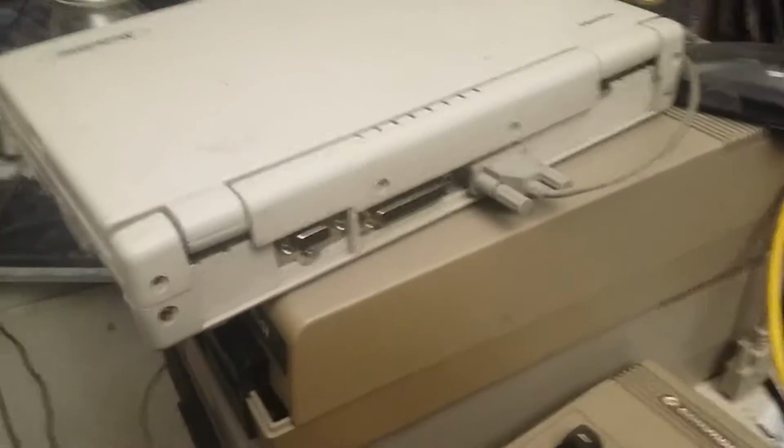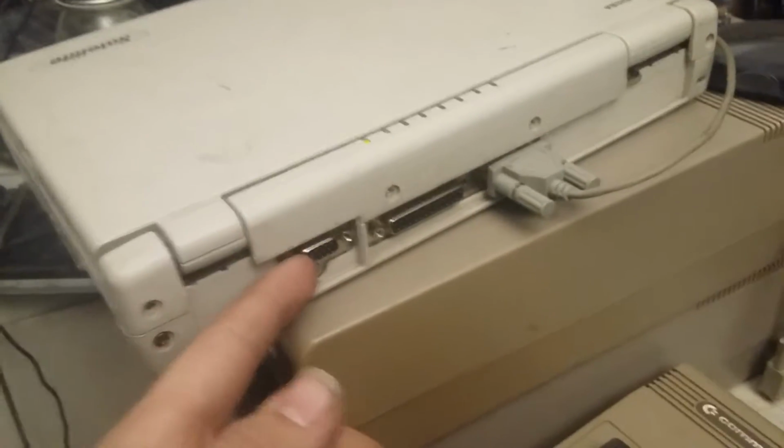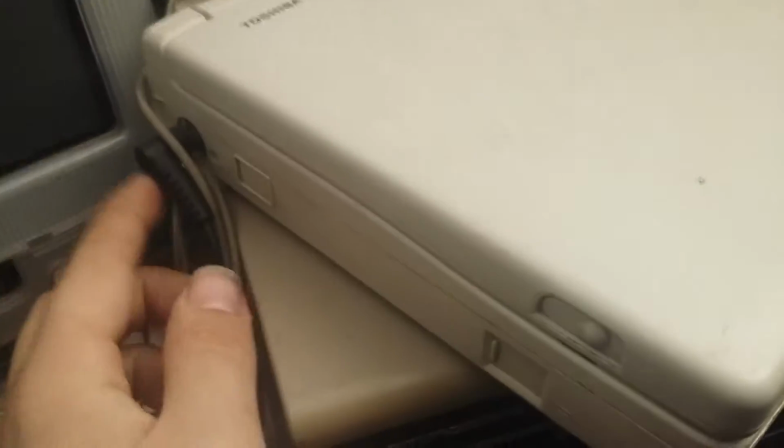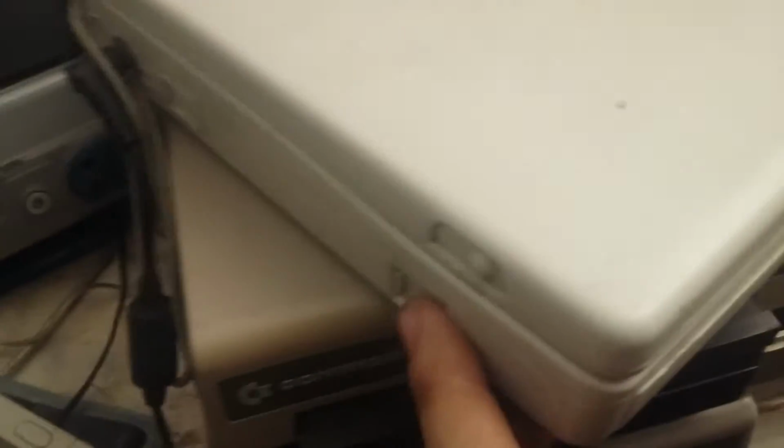This machine was made in 1994. And here's the rest of our expansion ports. Just one VGA port, one parallel port, and one serial port. And then on this side you've got your power plug-in, a reset button, your power switch, and the release for the battery.